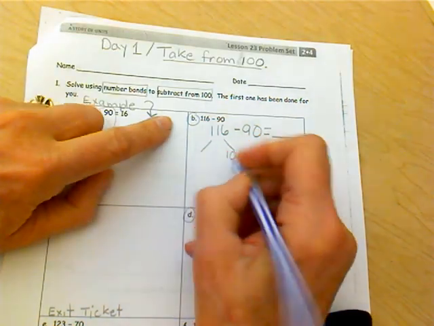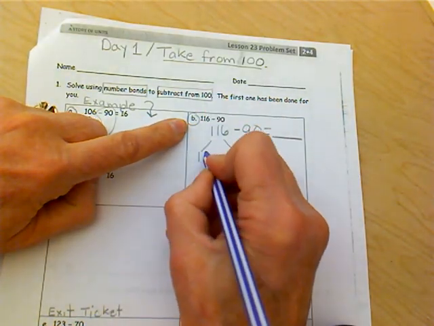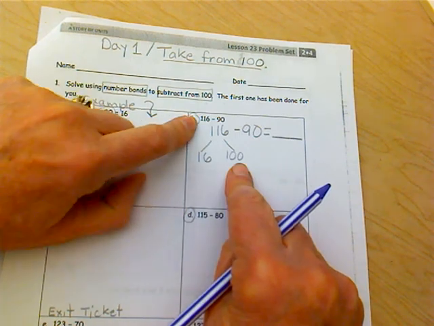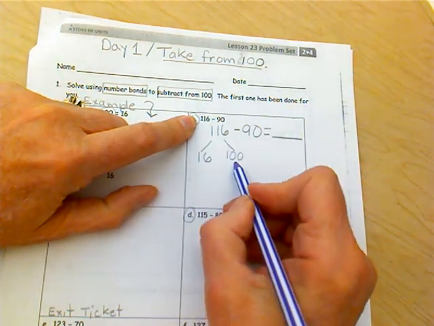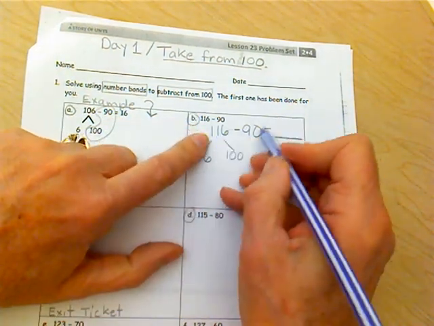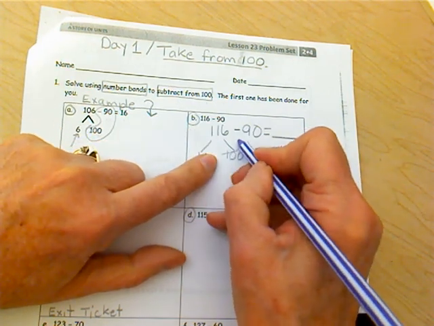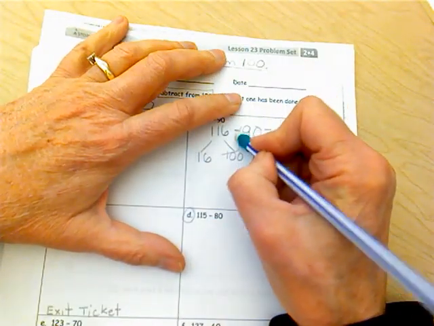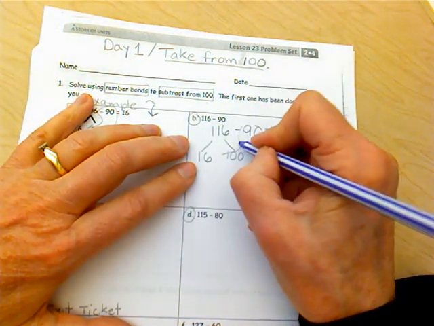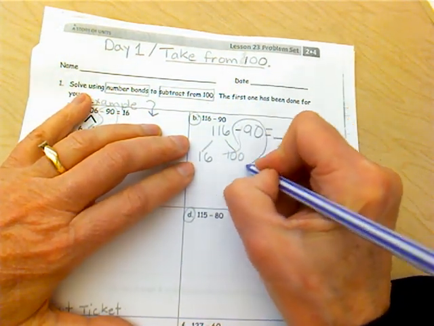That leaves me with, well, if I added 16 to 100, I would get 116. So I know that I am going to take my 90 away from 100 just because it's a very easy fact to do. I hardly even have to use brain power to do it.